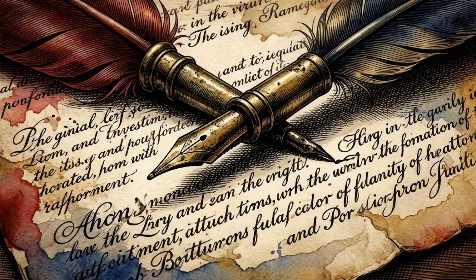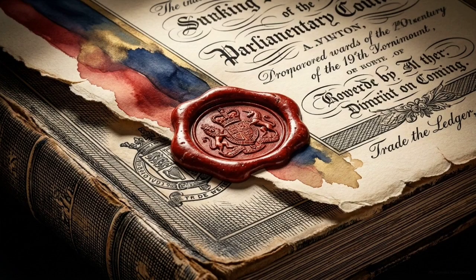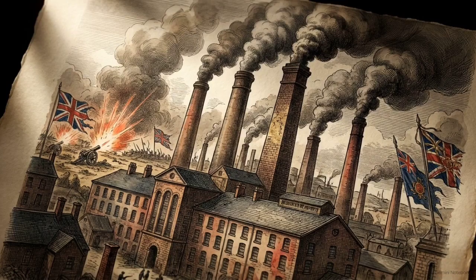In response to this lobby, Parliament drafted the Charter Act of 1813. The first significant reduction in the company's commercial power was not a social reform, but an economic measure to preserve British industry during the Napoleonic Wars.